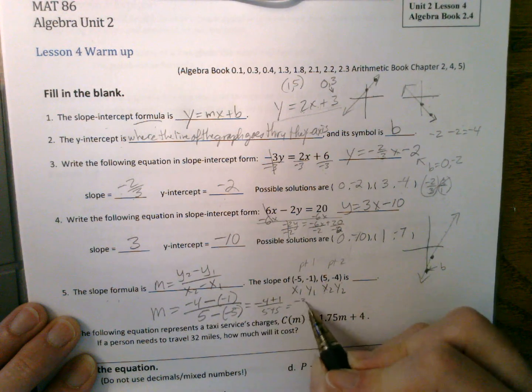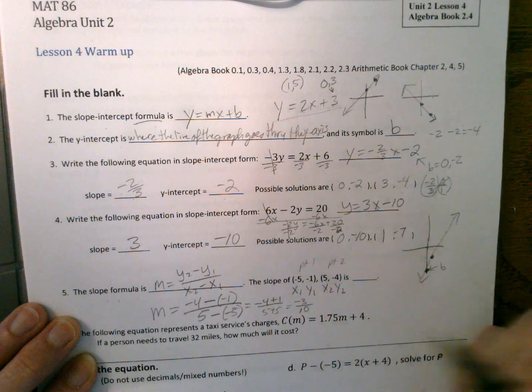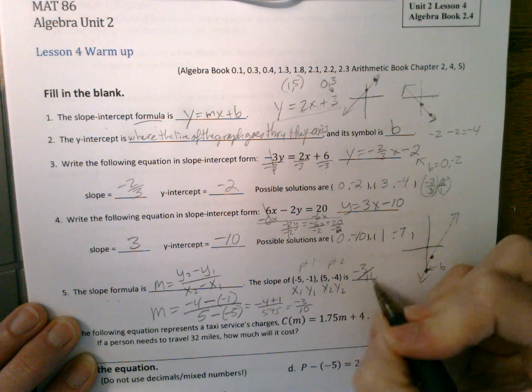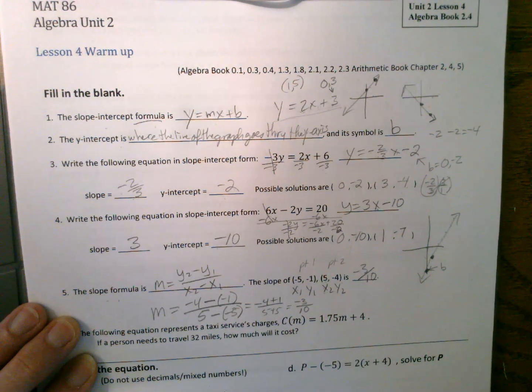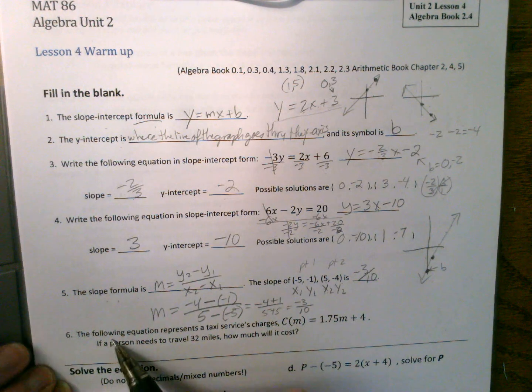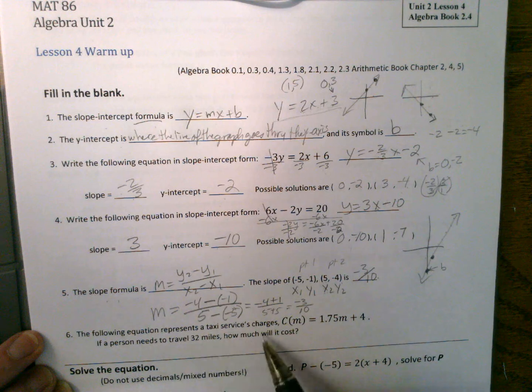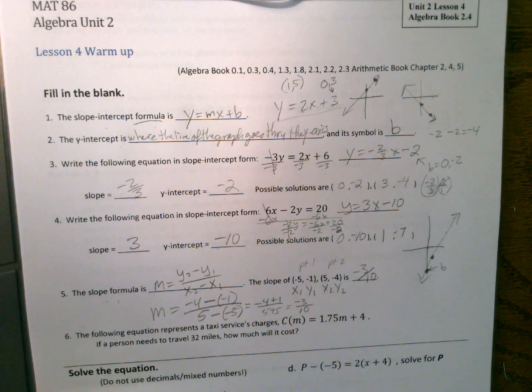So this will be what? Negative 3 over 10 is the slope of the line. Okay. The last one: the following equation represents taxi service charges.